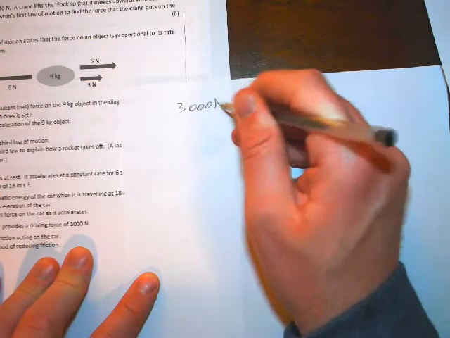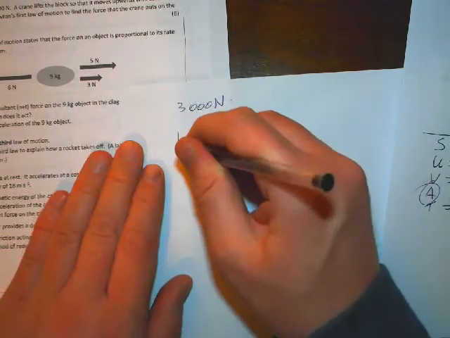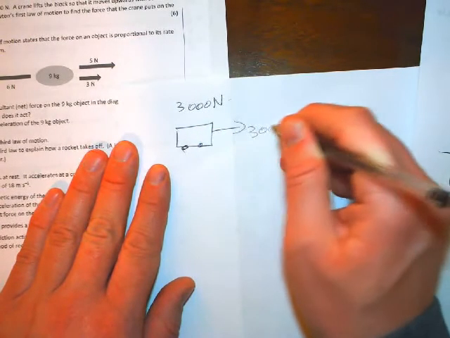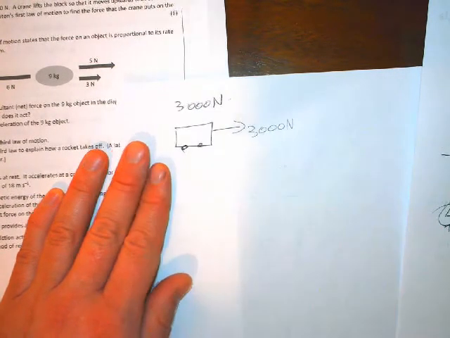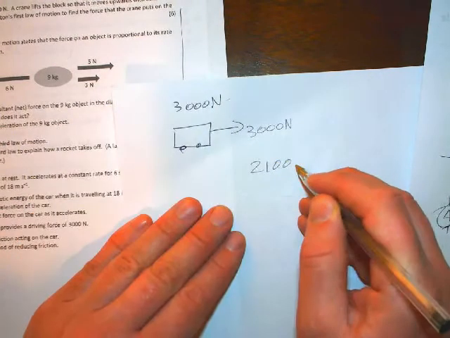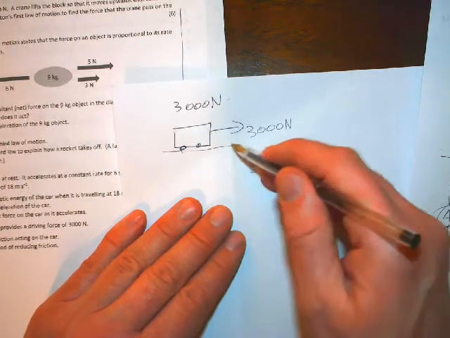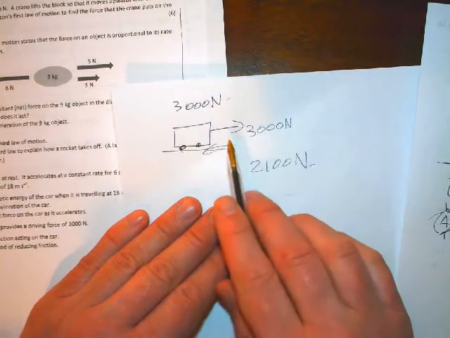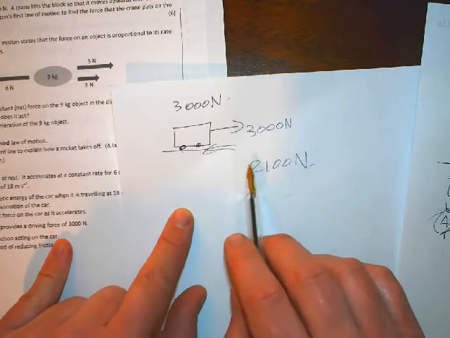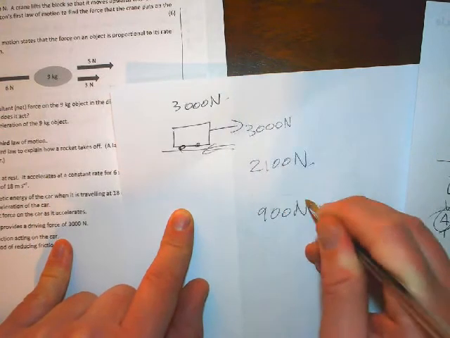The engine of the car provides a driving force of 3,000 newtons. Calculate the friction acting on the car. Okay, well, let's think about this. You don't have to draw a diagram, but I think it's going to help. So the car is accelerating with a force of 3,000 newtons. That's what the engine has provided. But something is slowing it down, and you only get 2,100 newtons of force actually resulting. The rest has been lost to friction. So the difference between the force the engine provides and the force that actually results, the difference is the friction.